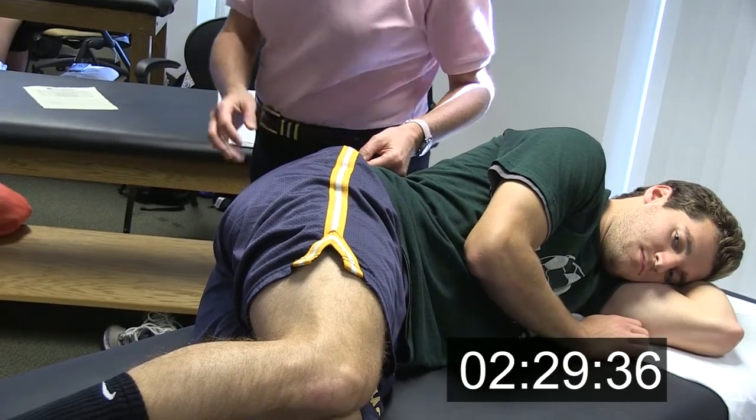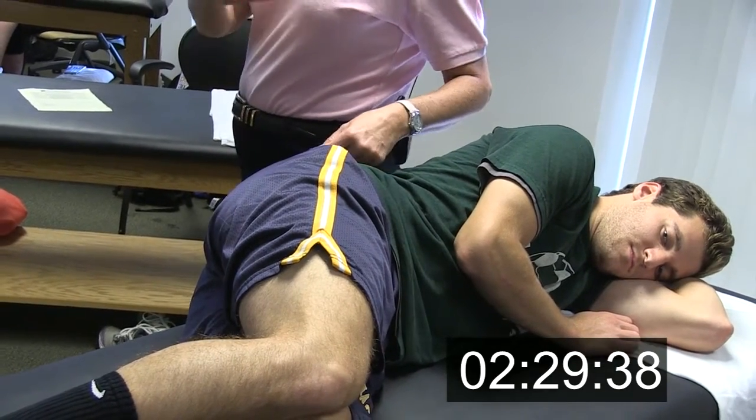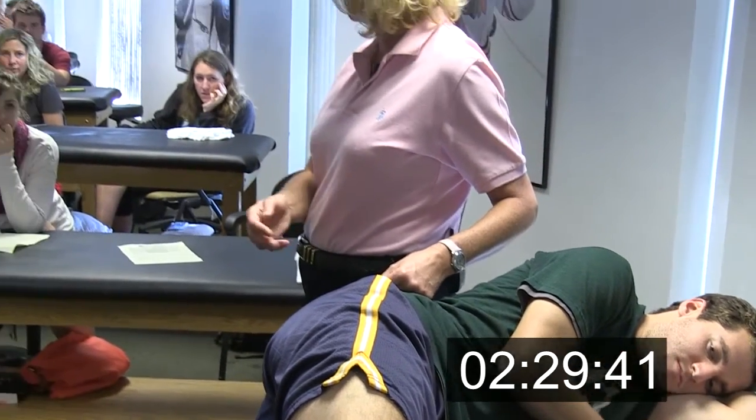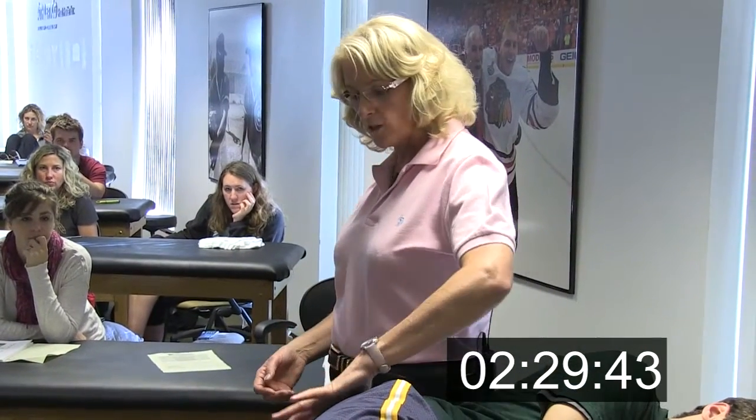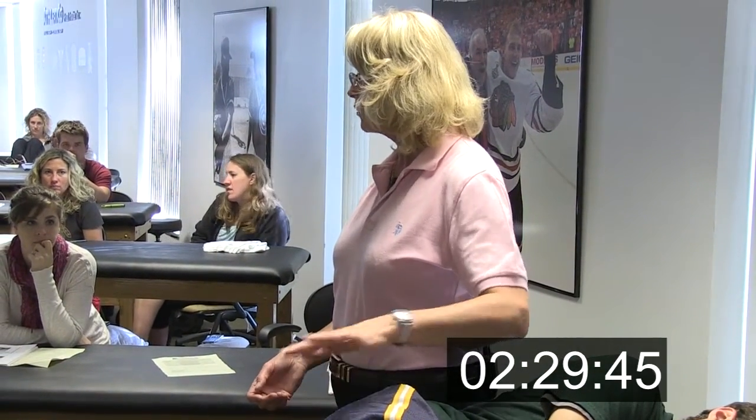It's a deep muscle. It doesn't live alone. It has 5 neighbors, right? The other 5 deep lateral rotators. But then what's more superficial? Gluteus maximus.